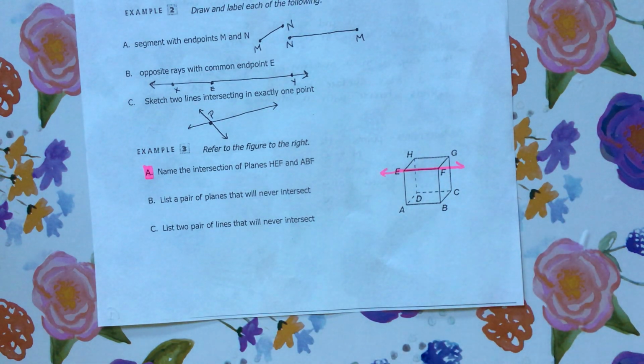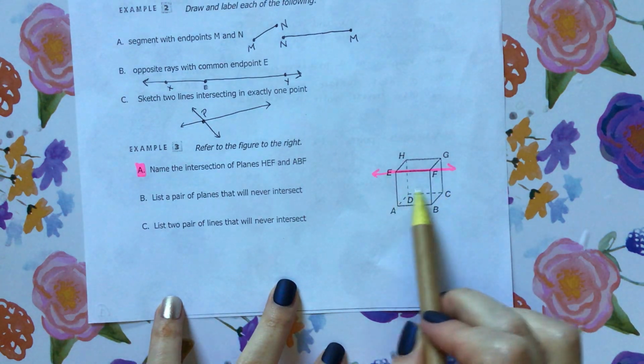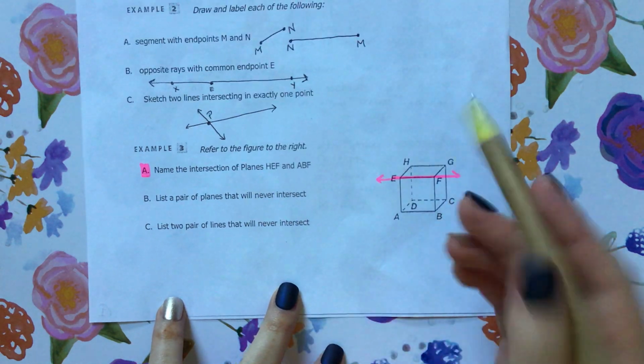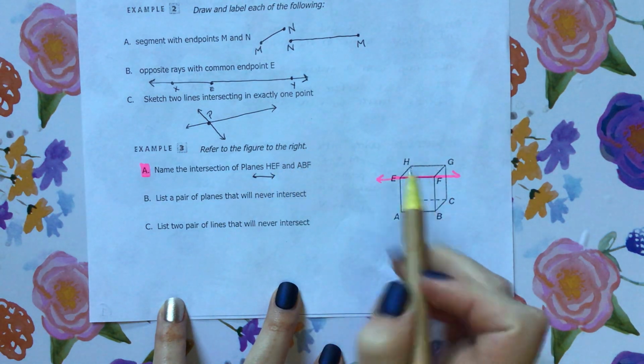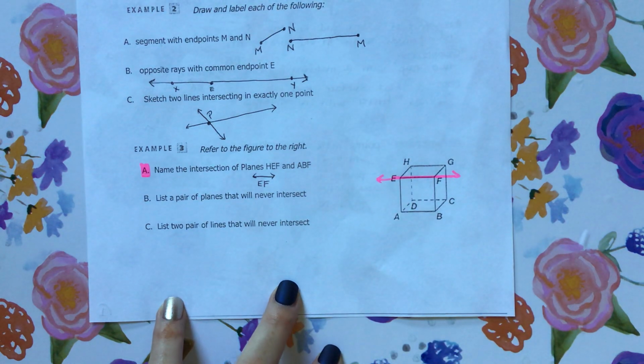So that is a line. Remember, line, not segment, because even though the image doesn't look like it goes on forever, technically it does because these are planes, and planes never stop. So we have line EF, or FE, whatever order you put it in.